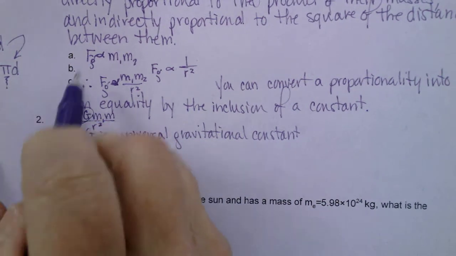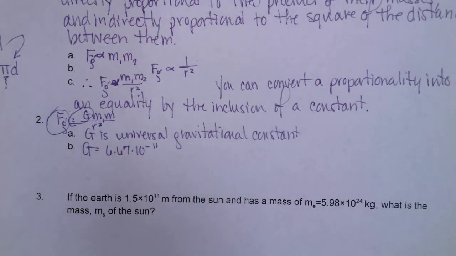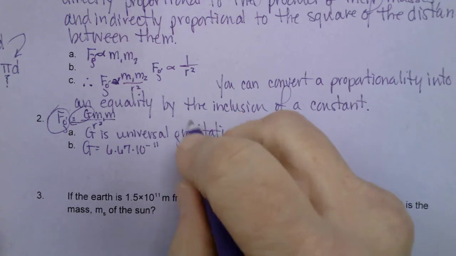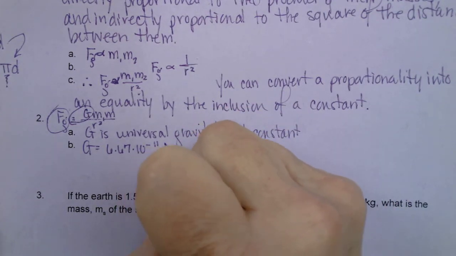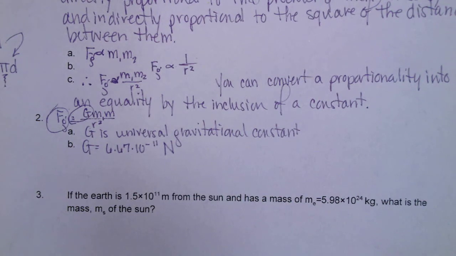Now, what I want my answer to turn into is newtons. So I need to put newtons into my constant, but the constant also needs to have units in it that will take away everything I don't want. So I'm going to start out with newtons. I definitely want newtons so that when I'm all done, newtons stands. Let's see, I have m1 and m2 in the numerator. So I have kilogram times kilogram in the numerator.